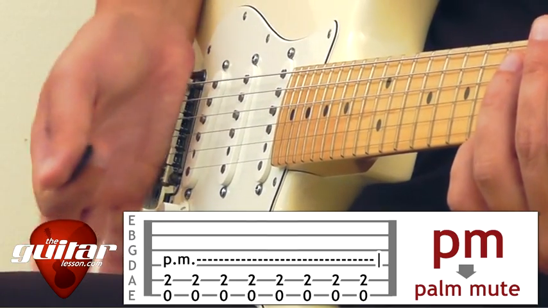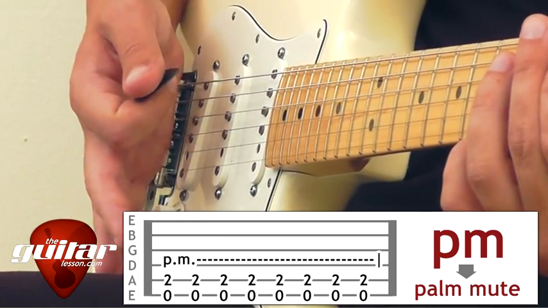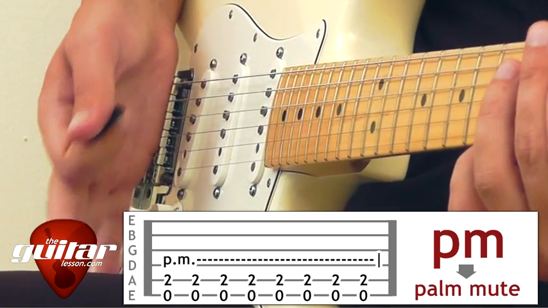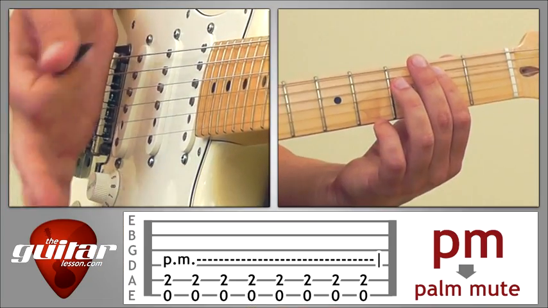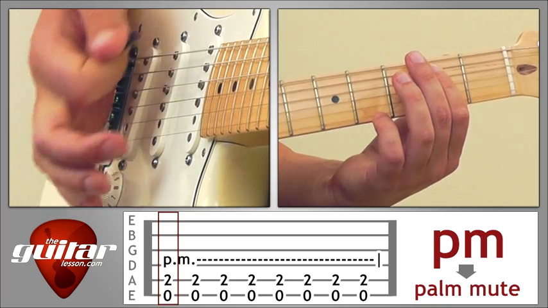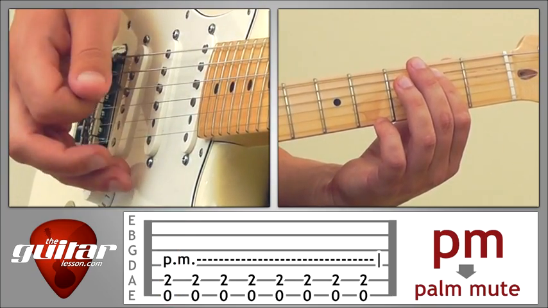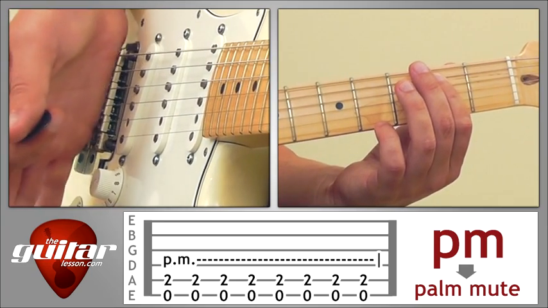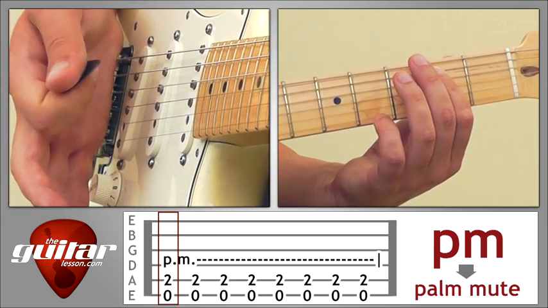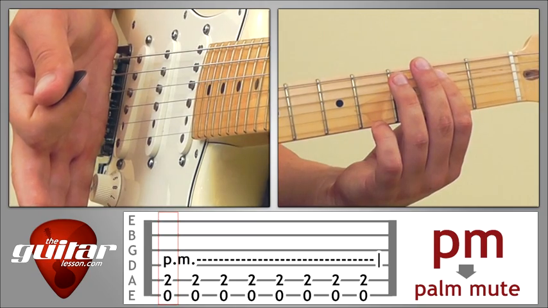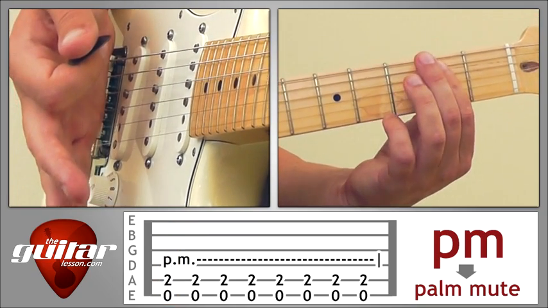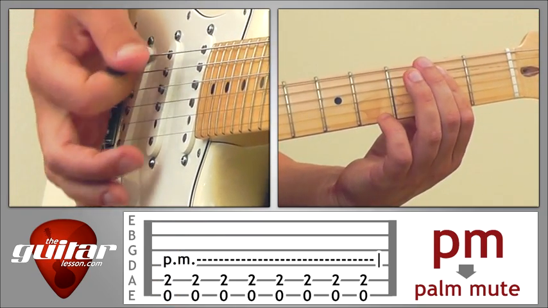It just means that you'll need to dampen the strings to not mute them totally, but just let them give off just a tiny bit of sound. So if you weren't palm muting, that's the sound you would get. But with palm muting, that's the sound you get. So in our example right here, you can see that we need to pluck these 2 notes 8 times.